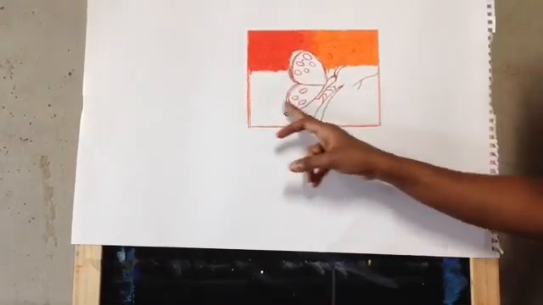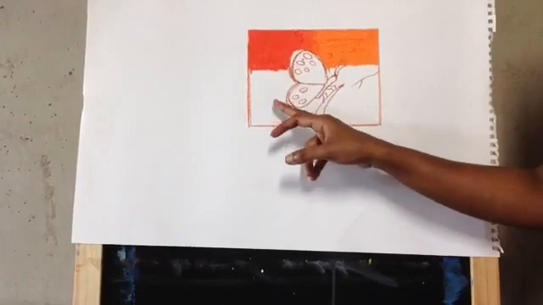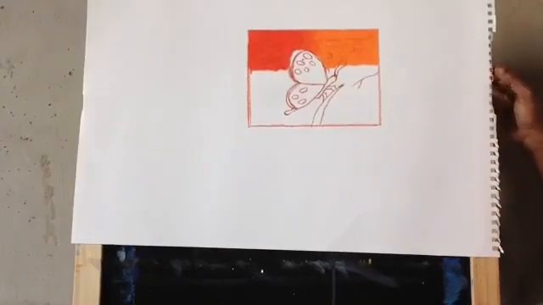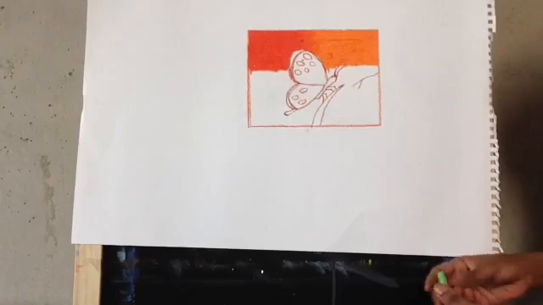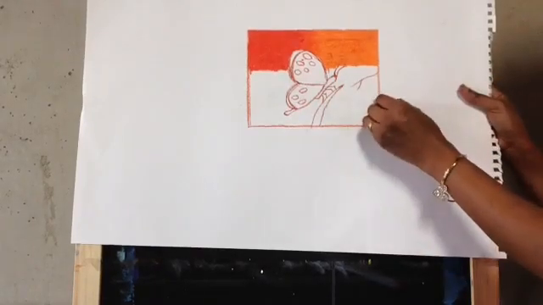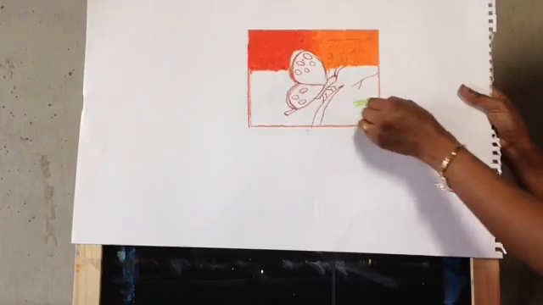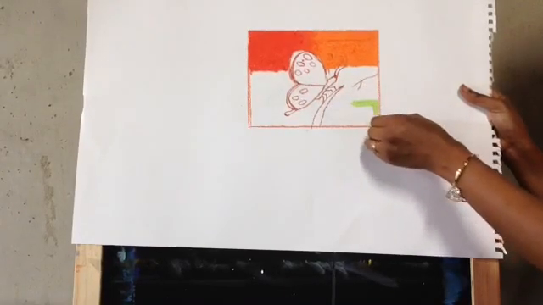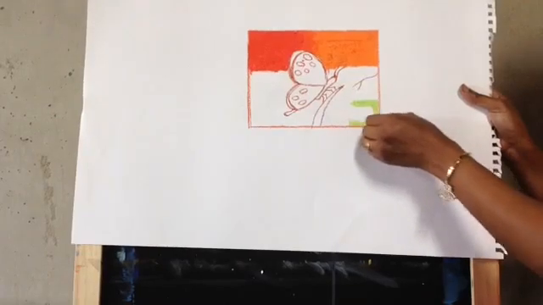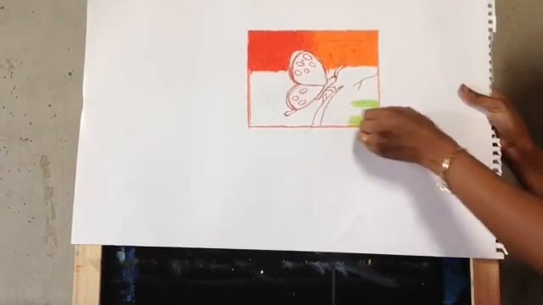So I'm going to do the bottom, which is green first, and then go over with yellow so that it's easier for me to blend. So I want to do light green at the bottom. That's the grassy area.